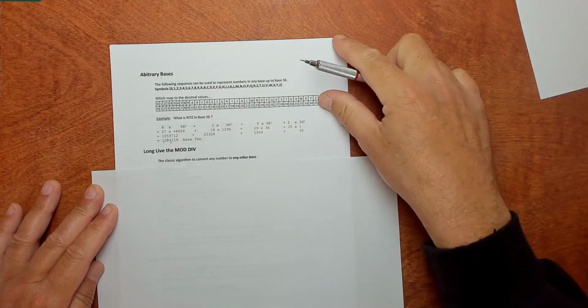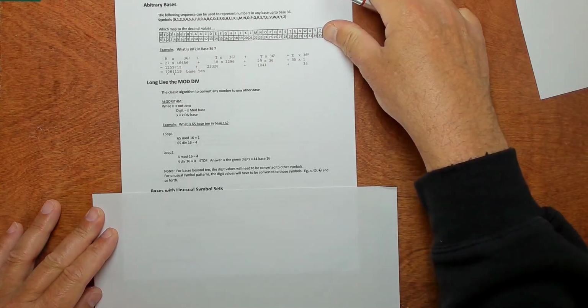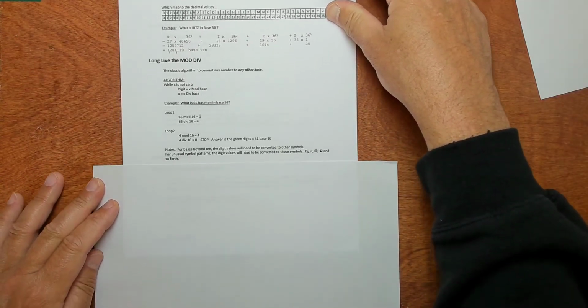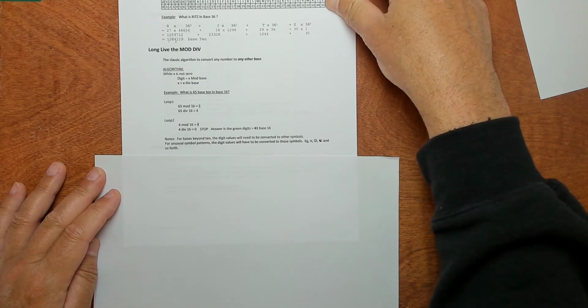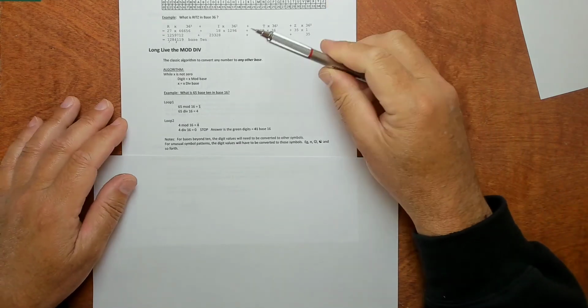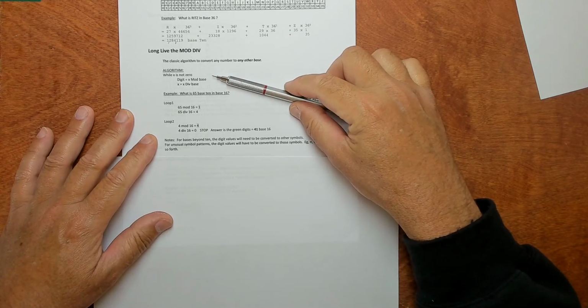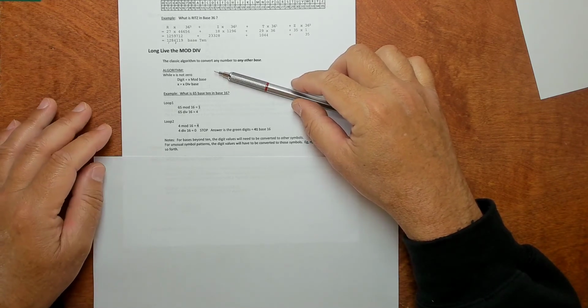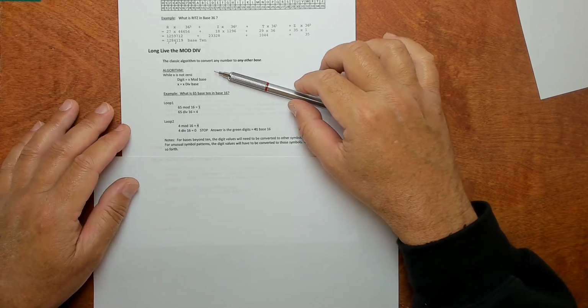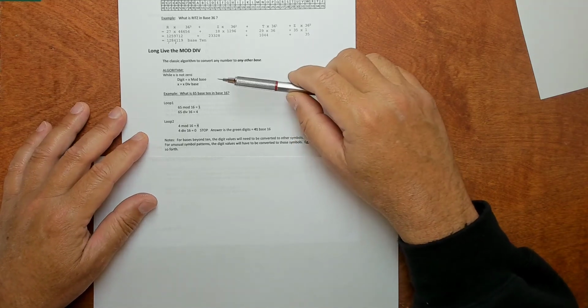Okay, so we need an algorithm for converting to these bases. So, like I was saying, we're so used to working in base 10 in our heads that it's the only practical way for us to do these things.